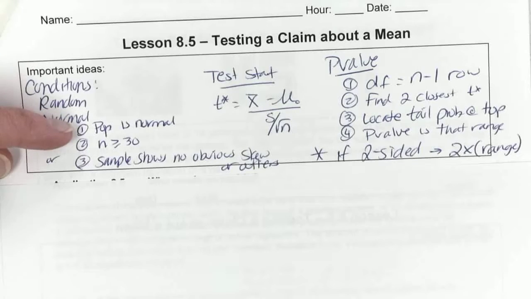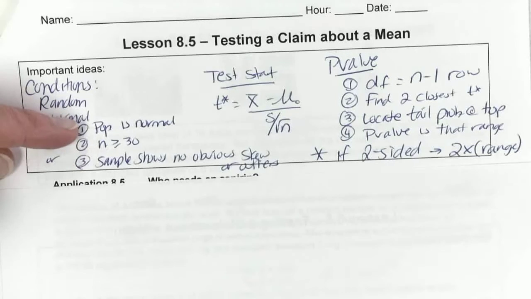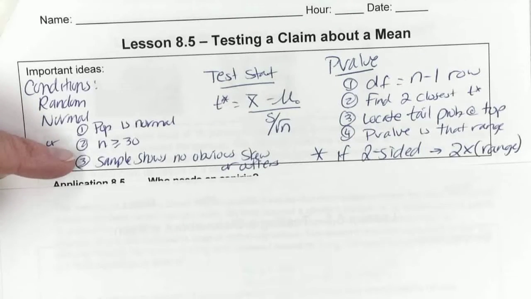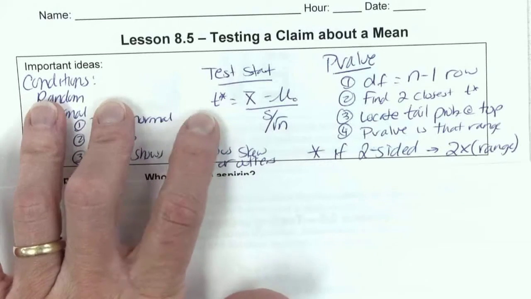Or if the population isn't described as normal and our sample size is not at least 30, then we need to assess for normality by looking at the graph. Does the sample, when plotted in a dot plot, histogram, box and whisker, whatever, show any obvious skew or outliers? If the answer is no, then we can assume that the population it came from probably is normal and proceed from there. So this might take a little extra time on our end depending on what information we know.